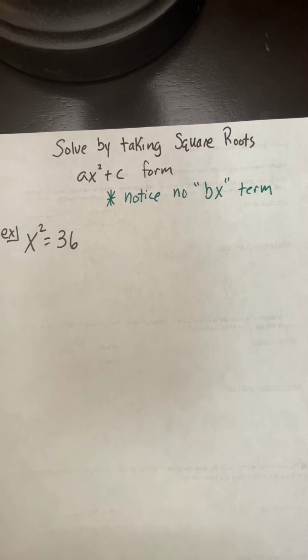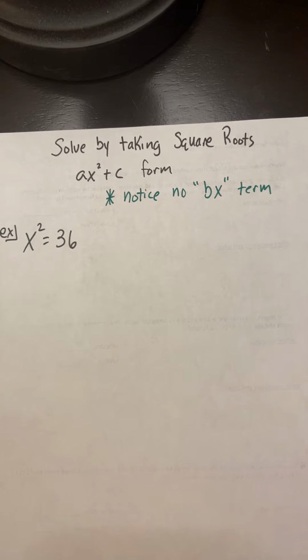All right, guys, let's look at our last way to solve our quadratics here. I just kind of want to give you a heads up for the rest of the week. Like I said, this will be our last skill before we're heading into our test.